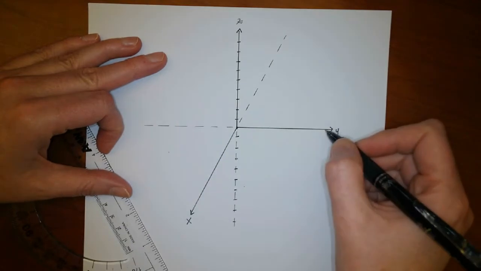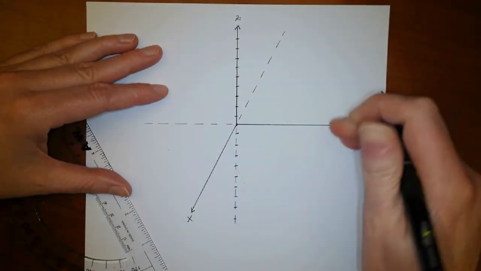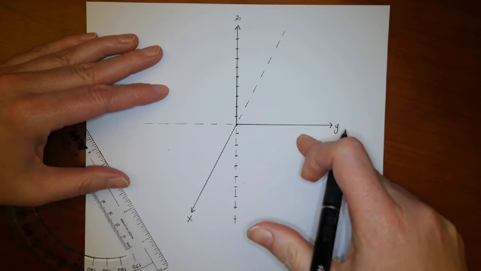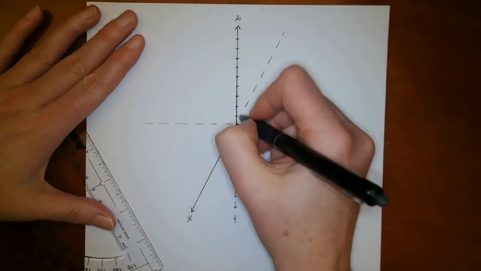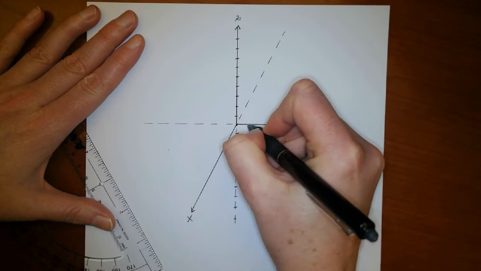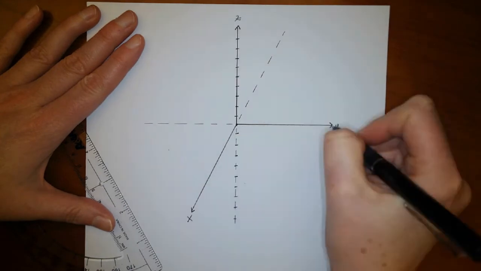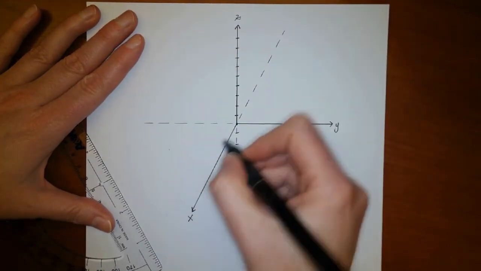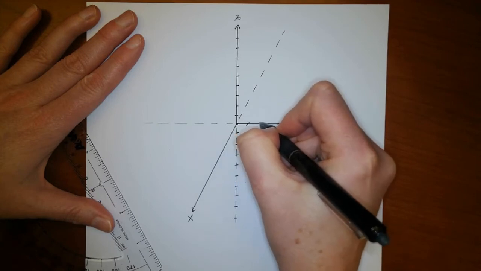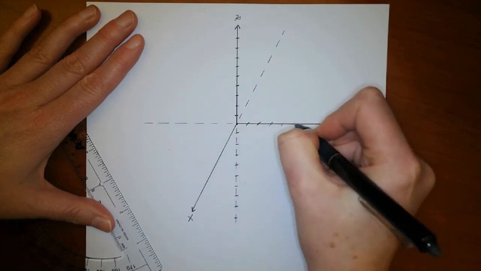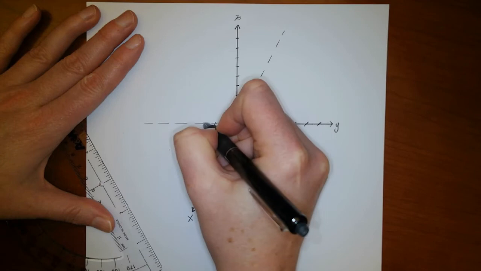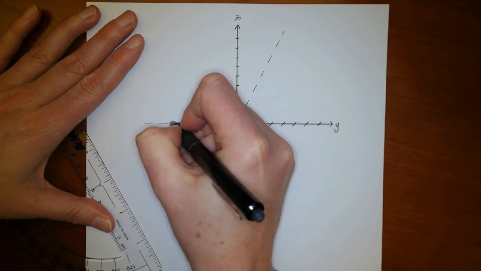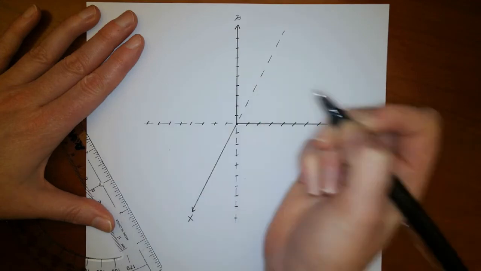And then let's do the tick marks on the y-axis next. So same thing, the tick marks on the y-axis should appear to be perpendicular to the xz plane. And so actually, that would look like this. Make sure that when you do these tick marks, they look like they're parallel to the x-axis. It should help with the optical illusion. Like so.